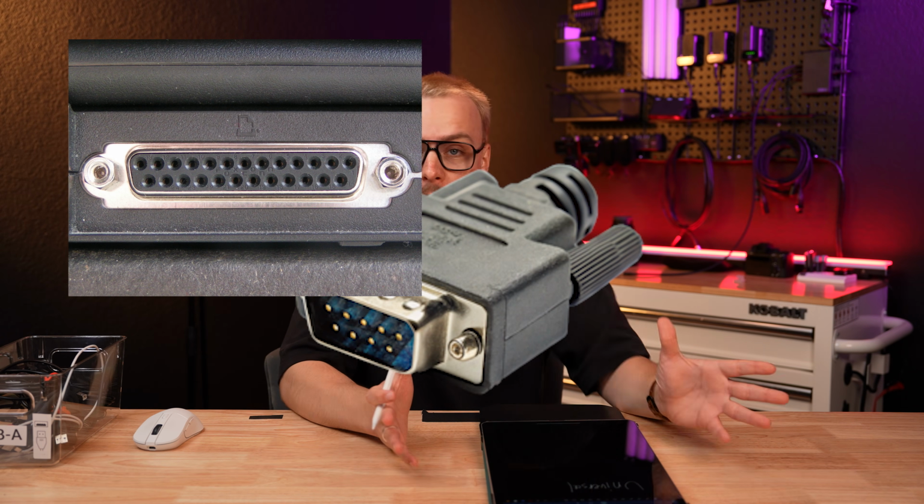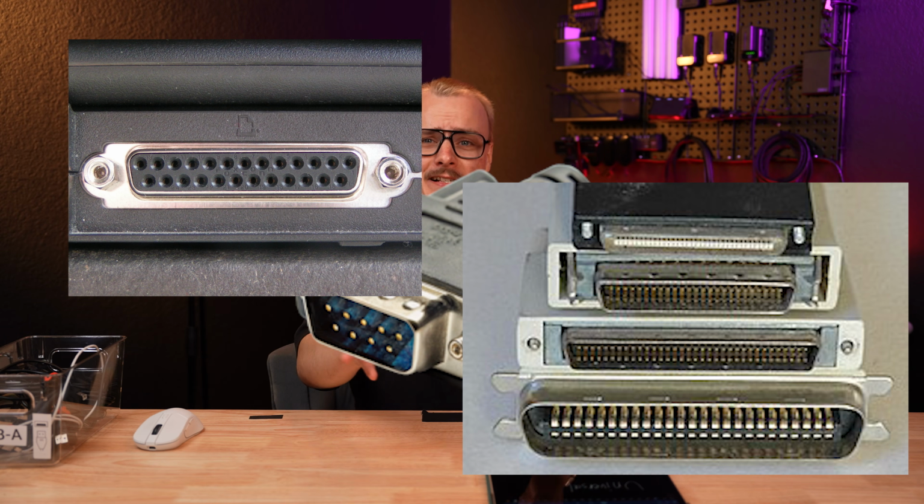Universal. Well, USB was designed to replace a whole slew of legacy ports. We're talking serial ports, parallel ports, SCSI ports, the list goes on. Serial. Yeah, it's not talking about breakfast cereal that you feed your little gremlin kids. No, this is talking about serial communication.